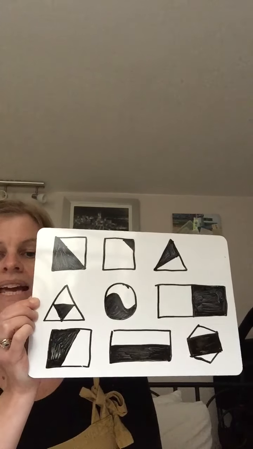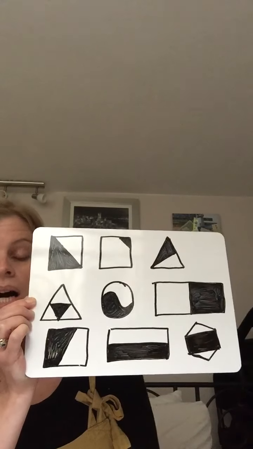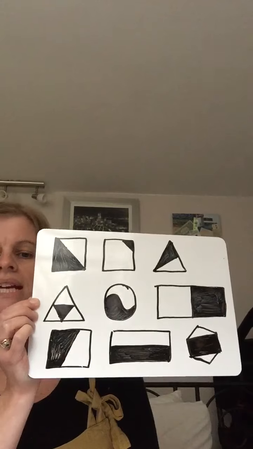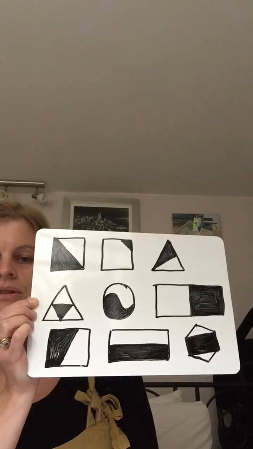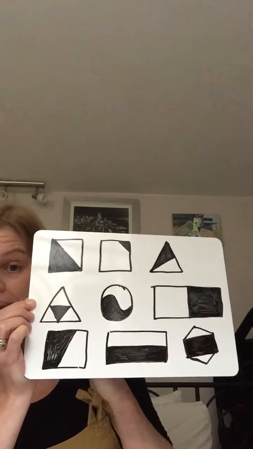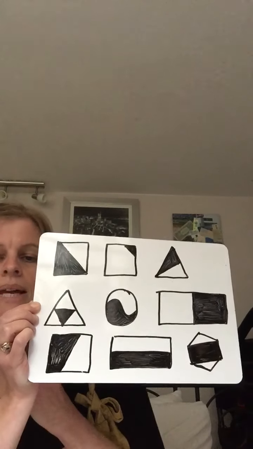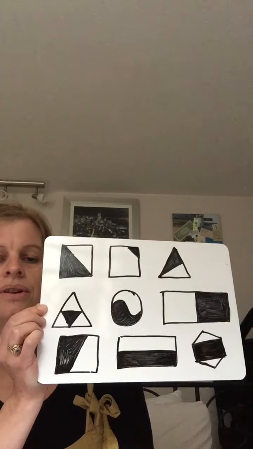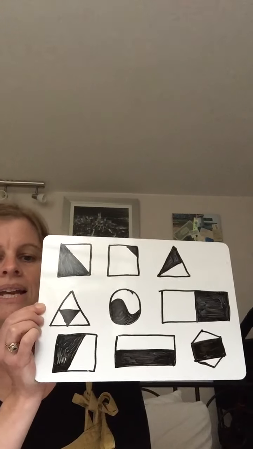So I have created two equal parts, and which ones are not shaded in half. So either I've got a big part and a smaller part. They're not equal parts. Have a look at them. So work your way through them. Decide which ones are shaded in half.